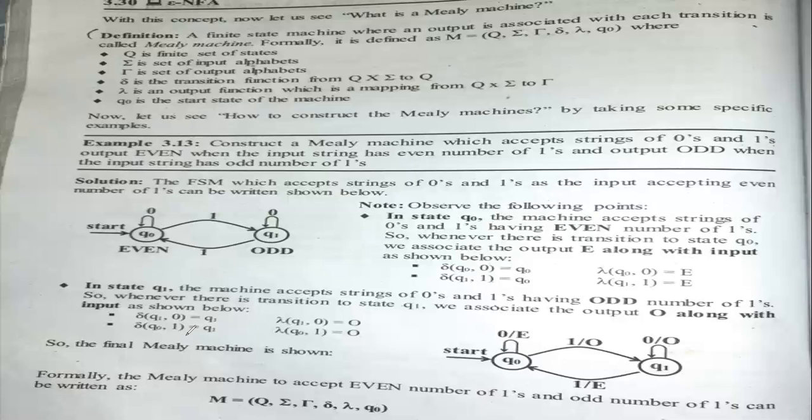But when it comes to Q1, it is obviously the odd state. So the self-loop should output O exactly. And Q0 to Q1, on receiving 1 we have a transition, right? So here also we need to specify the output as O. After doing this, your machine will be looking like this.